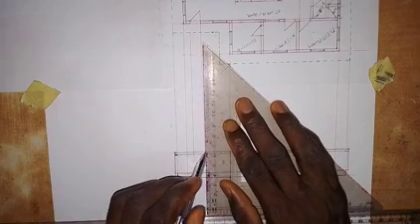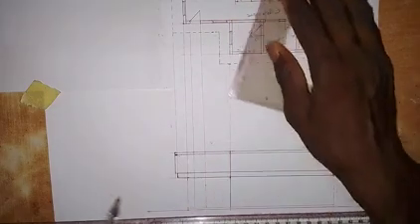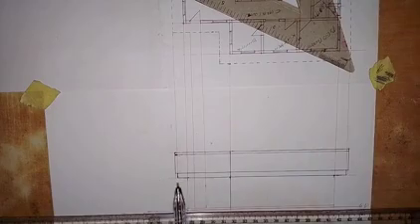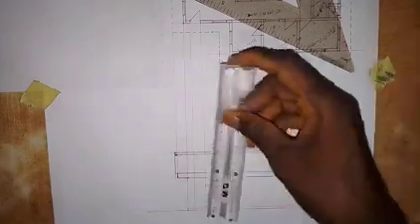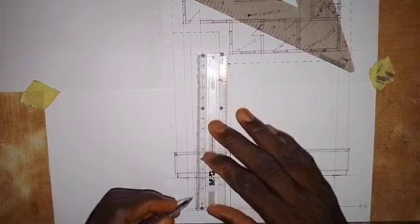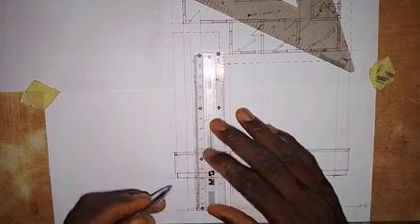Okay, so we have it here. All right, so now, according to the specifications, the height of the door is 2,100. So that will give us 21. So from the floor level, you take 21 millimeters up. So this is 21 millimeters.